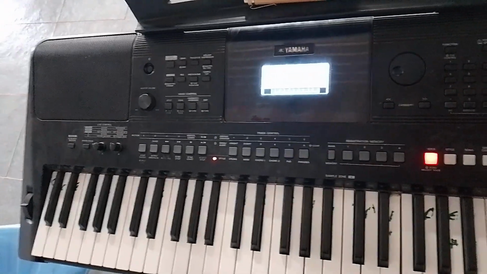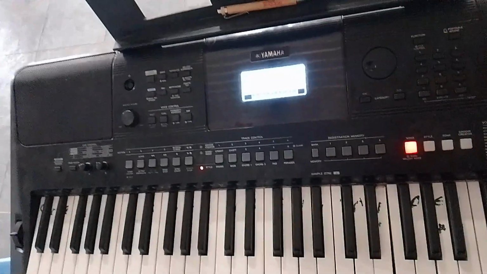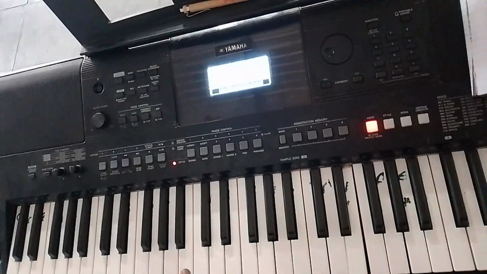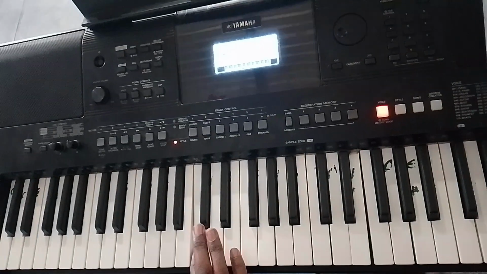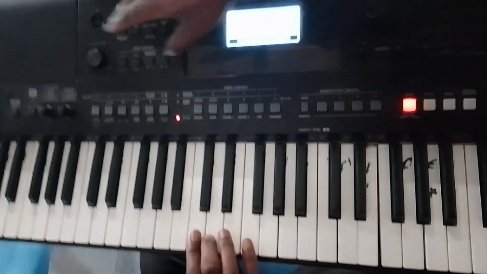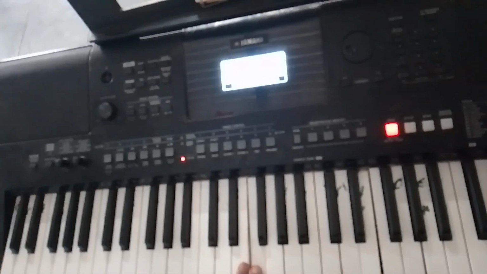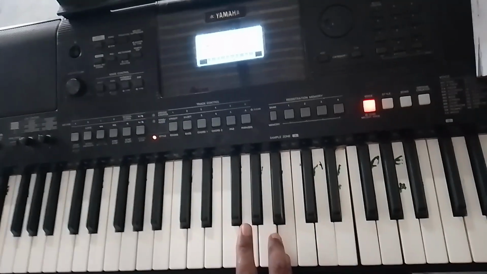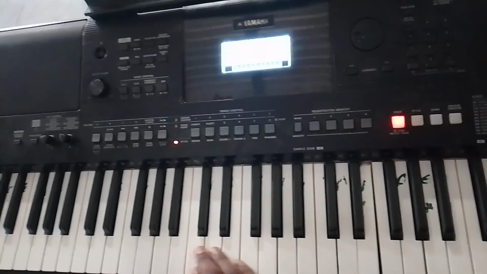The key of C starts from the note C itself. The name comes from the note C. So since you are playing the key of C, the first note is C, and the second note is D, E, F, G, A, B. These notes are numbered also.